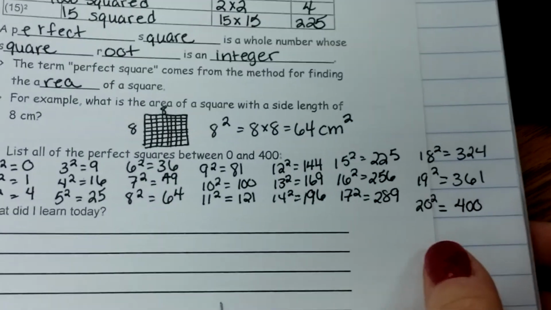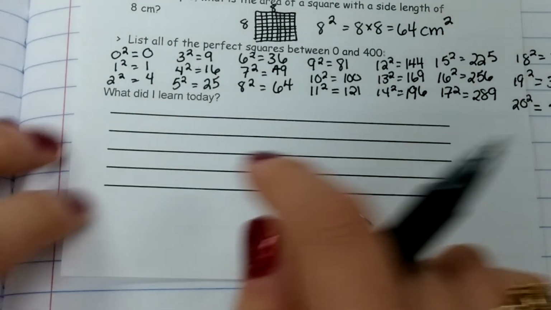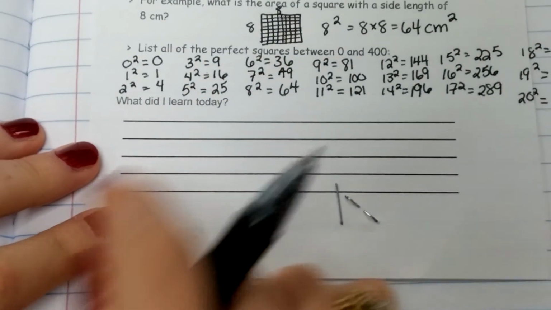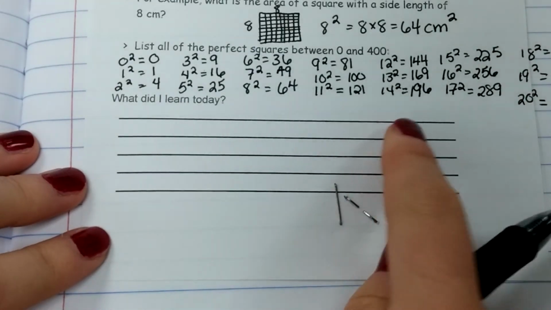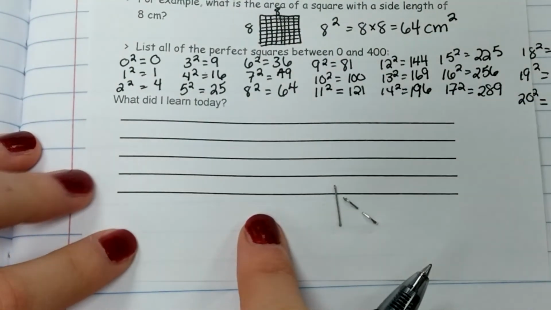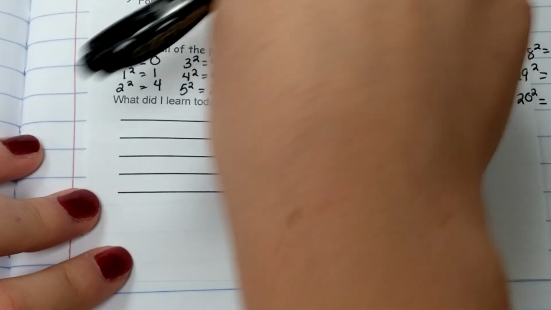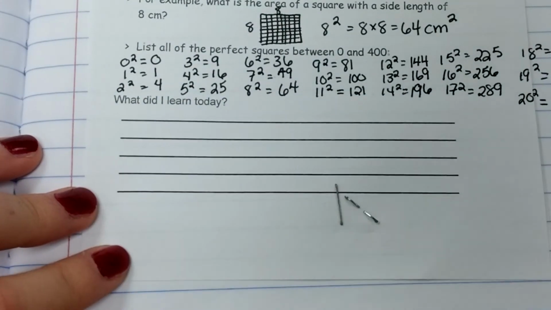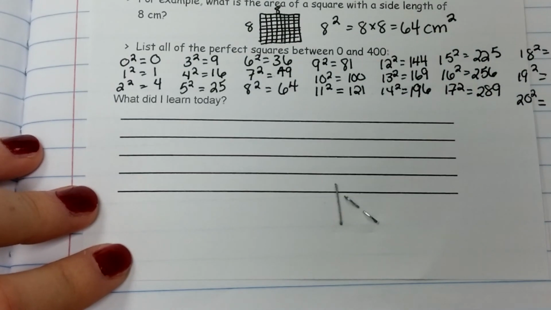So what I would like you to do at this point is to take a minute and fill out this section, what did I learn today? And we're going to talk about a summary for this tomorrow. So again, take a minute, summarize these notes in your own words down here in the what did I learn today section, and we'll talk about it tomorrow in class.